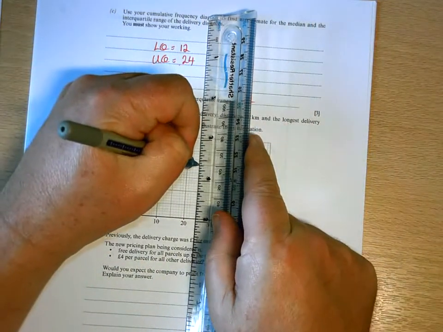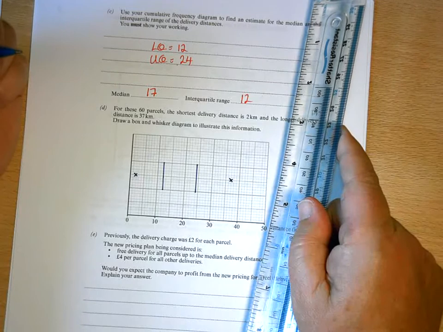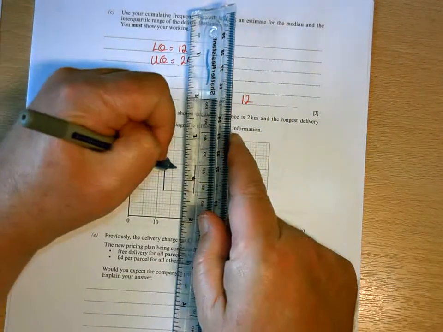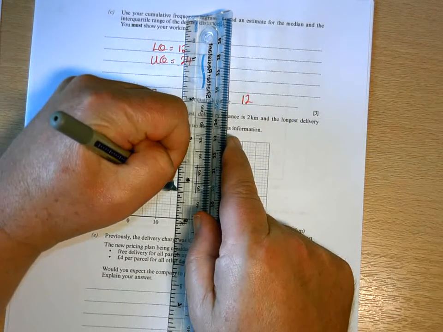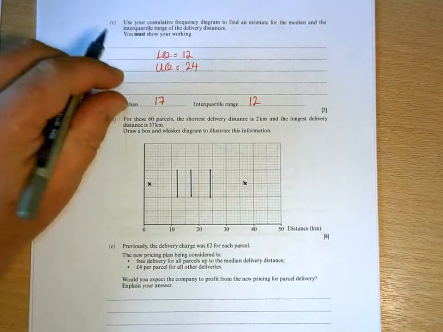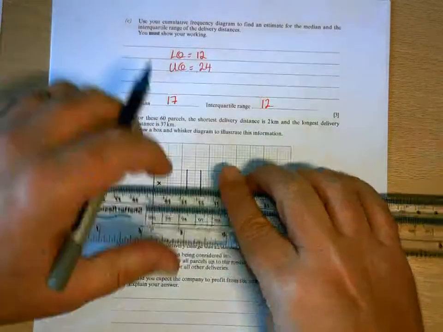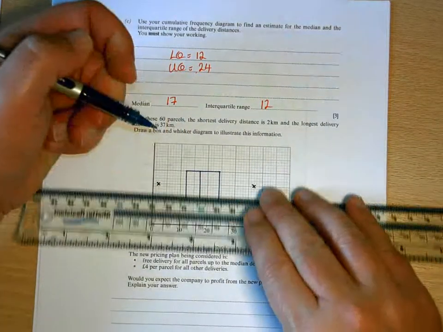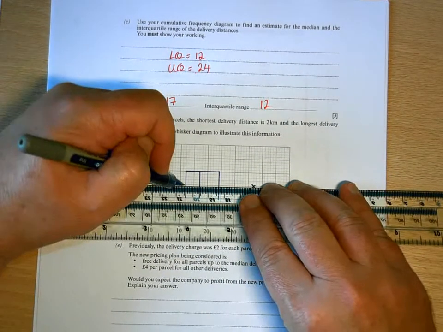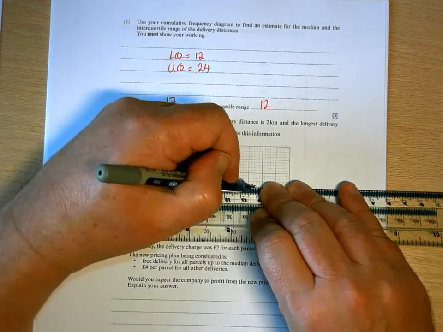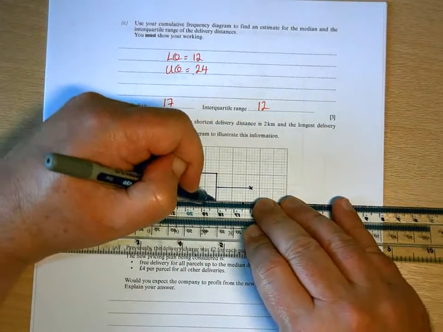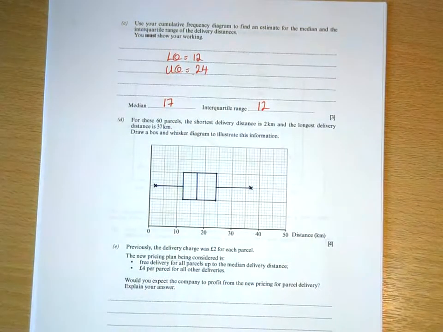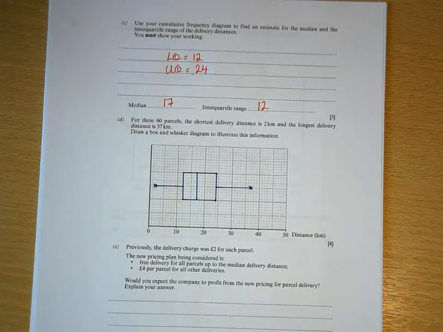Upper quartile 24. Median 17. With the median, the first one I think I've put as a dotted line. It doesn't matter as long as you're showing that they're there, the 3 lines. So there's your box and whisker.